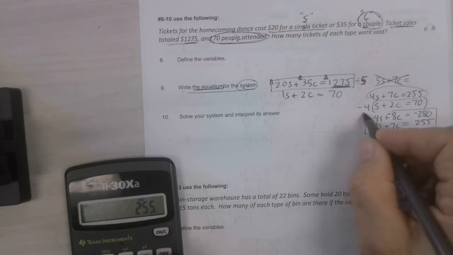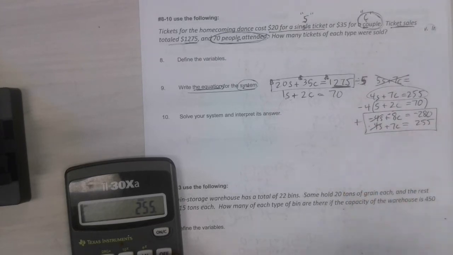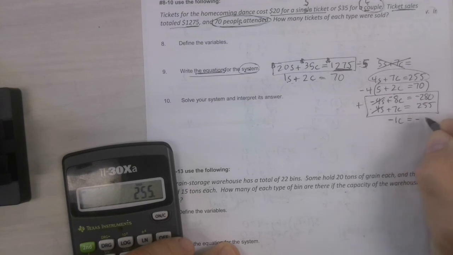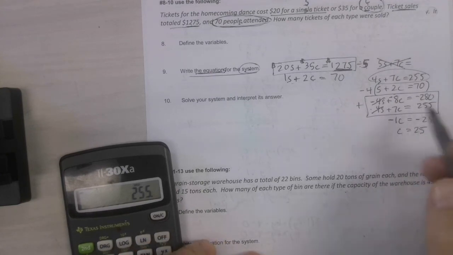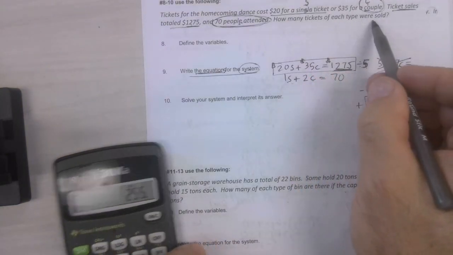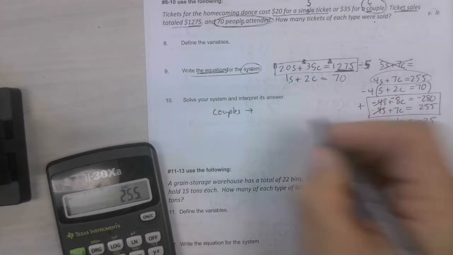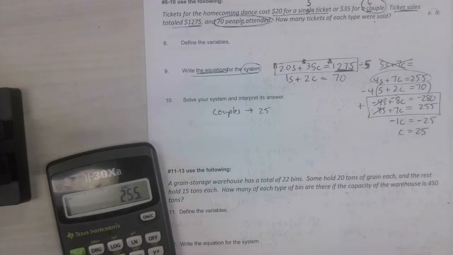Now these are the two that I'm going to add together because my 4s will cancel. I'm going to get negative 1c equals negative 25, which means positive c equals 25. Now what is that? Well, it says how many tickets of each type were sold. So couples tickets, there were 25.